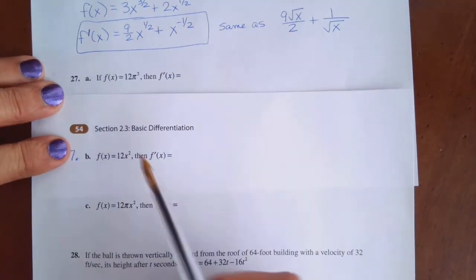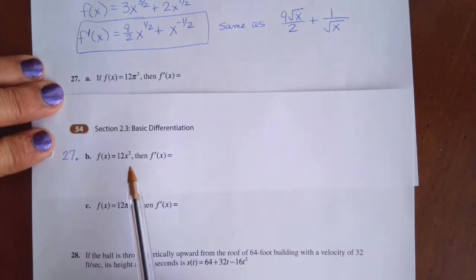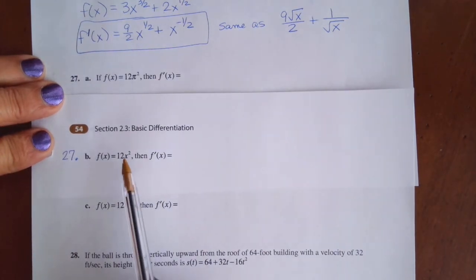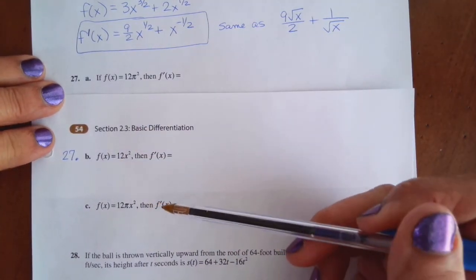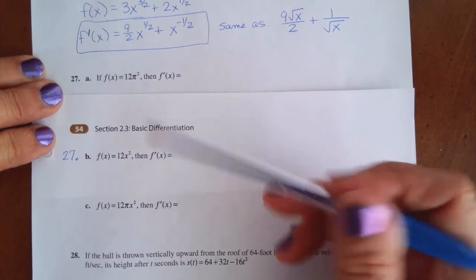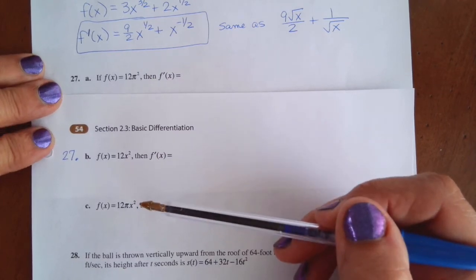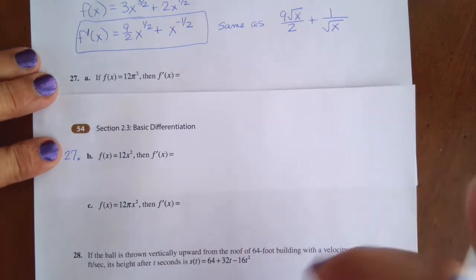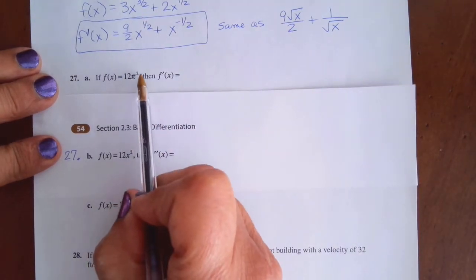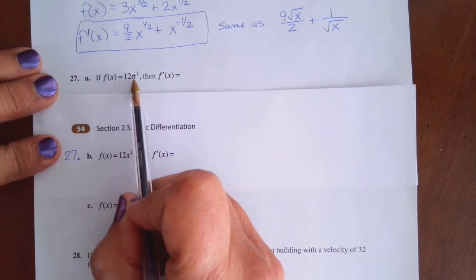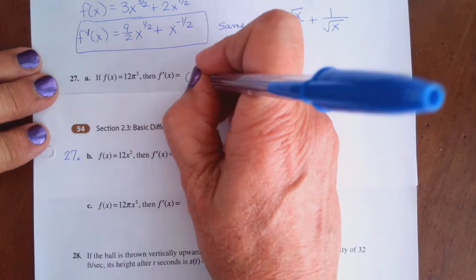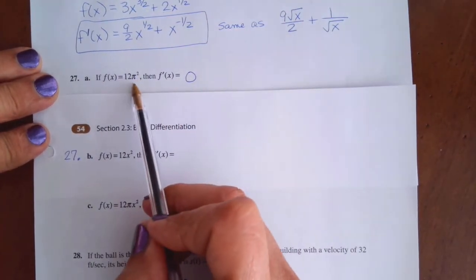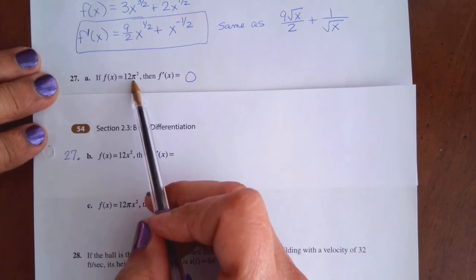So look at the difference. They're giving you 12 pi squared, and then for part B and C, they're giving you 12x squared and then 12 pi x squared. These are very commonly missed problems by students because you're going fast and you think, oh, it's easy and I'm just going to do it. 3 different problems, 3 different answers, okay? So in part A, 12 pi squared, those are all constants. This is 3.14. So any derivative of any constant is 0, okay? There is no variable in this problem. Pi is not a variable.